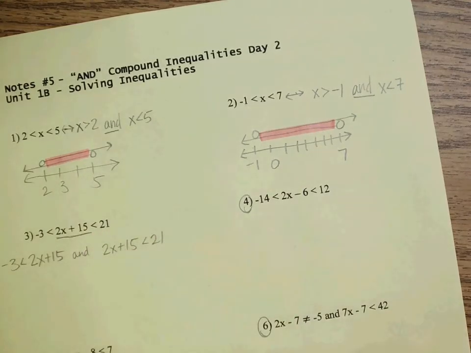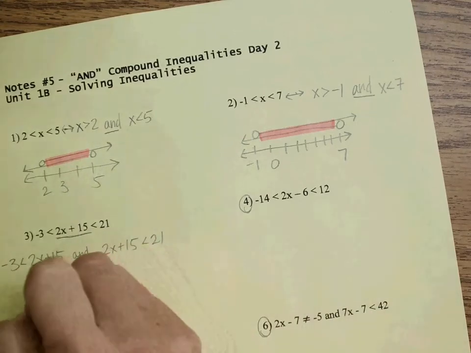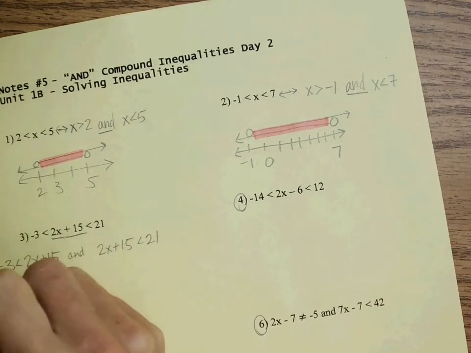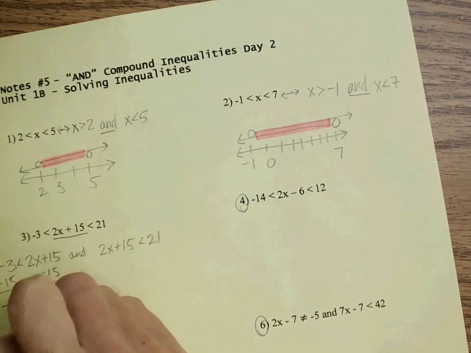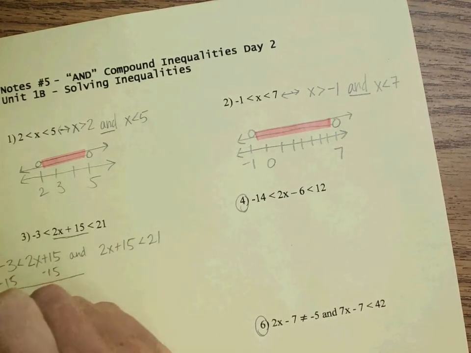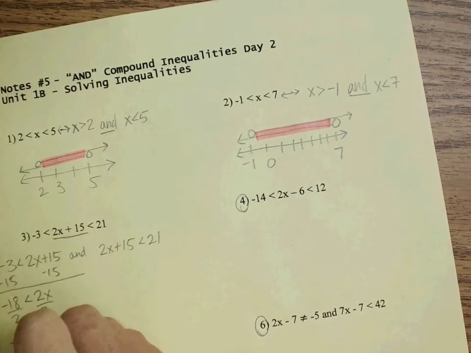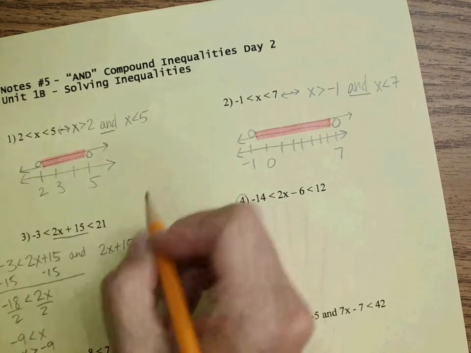This is what we're going to solve. I'm going to subtract 15 from both sides. So I have -18 is less than 2x, divide both sides by 2. -9 is less than x, or I could rewrite it as x is greater than -9.